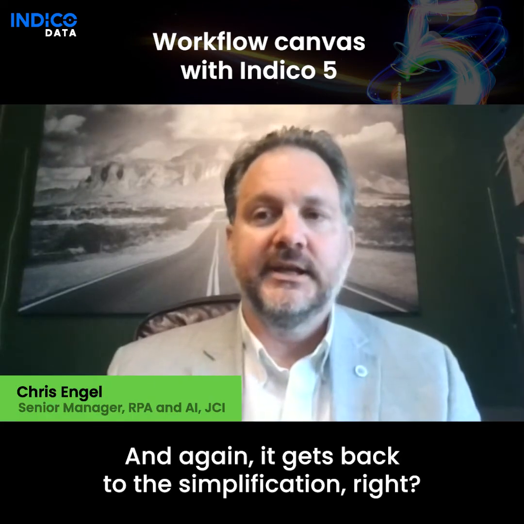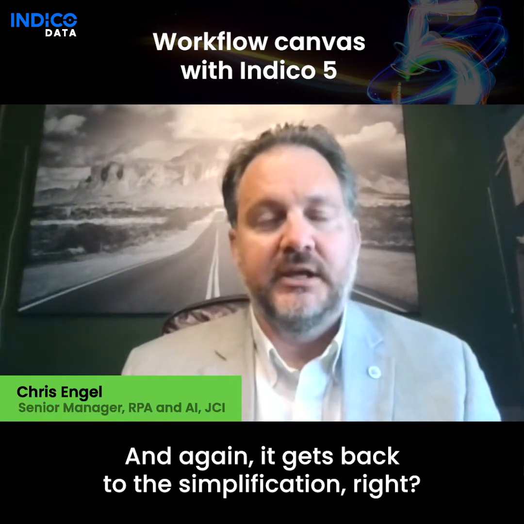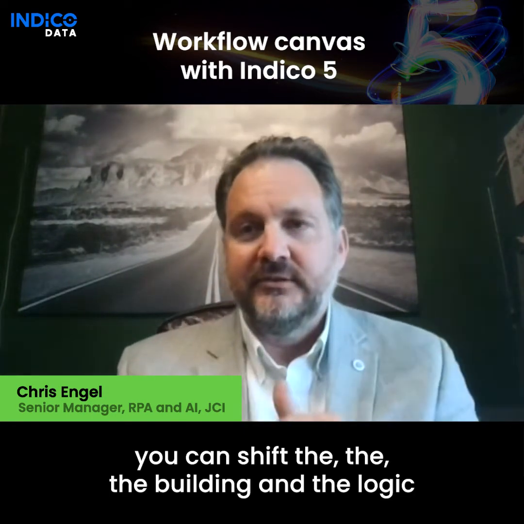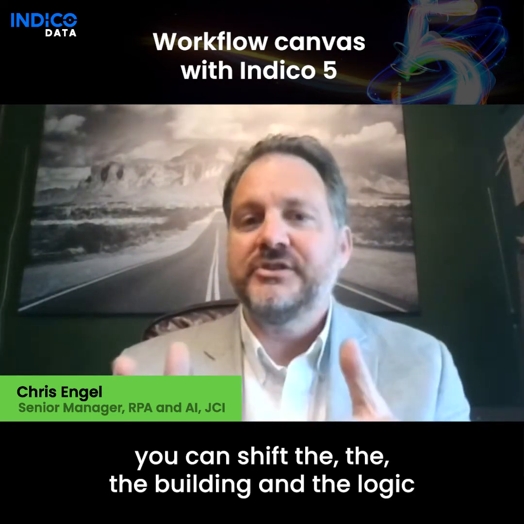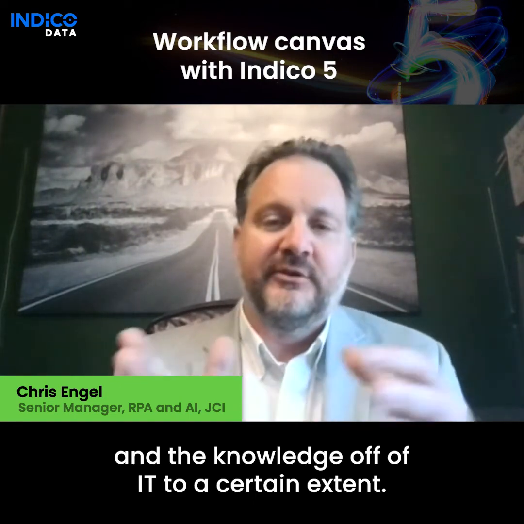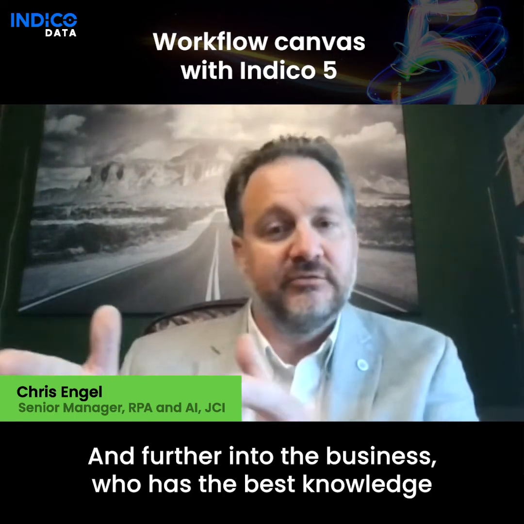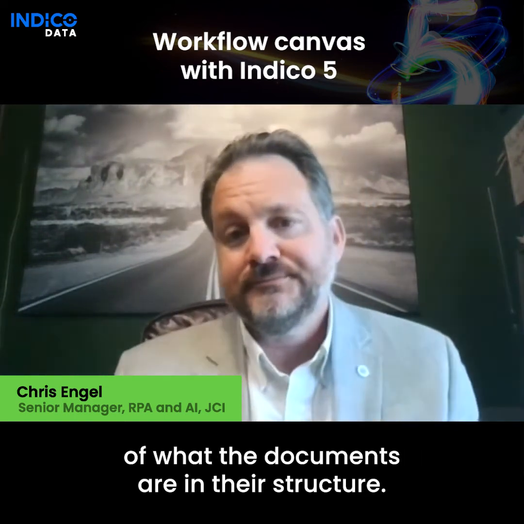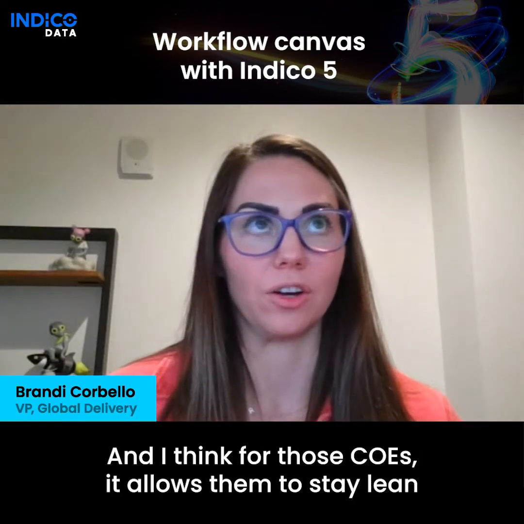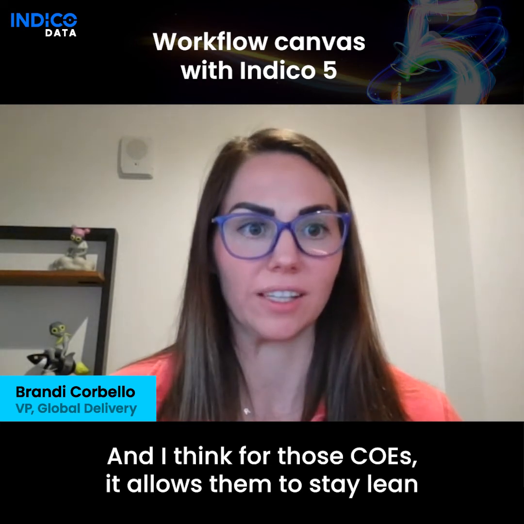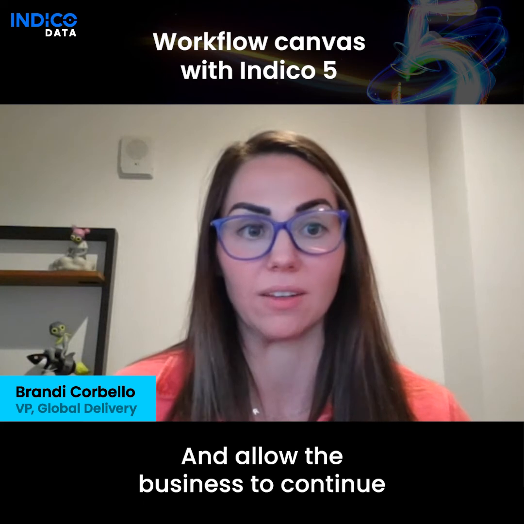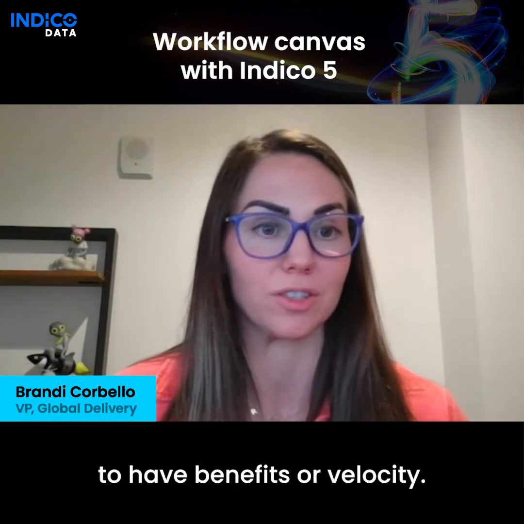True. And again, it gets back to the simplification, right? And you can shift the building and the logic and the knowledge off of IT to a certain extent and further into the business, who has the best knowledge of what the documents are and their structure. Yeah, and I think for those COEs, it allows them to stay lean, but still create scale throughout the enterprise, right? And allow the business to continue to have benefits or velocity.